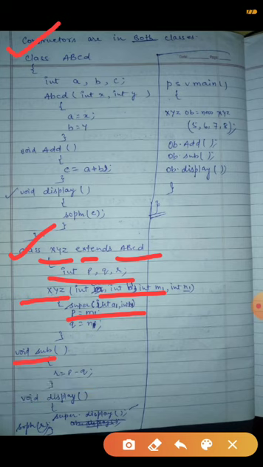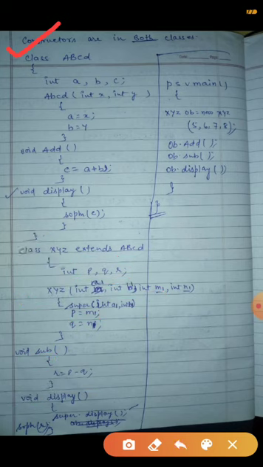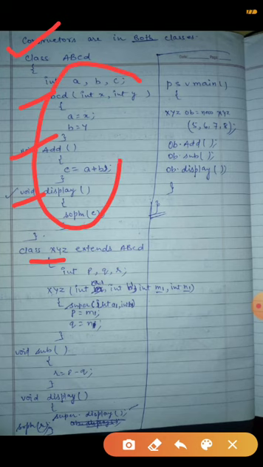Now, my dear, how can you understand the concept of inheritance? You show that the object of XYZ can access the properties of the first class, which proves it. Here we will not create an object of the first class.